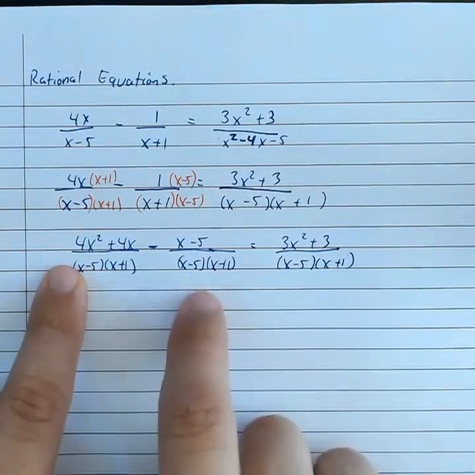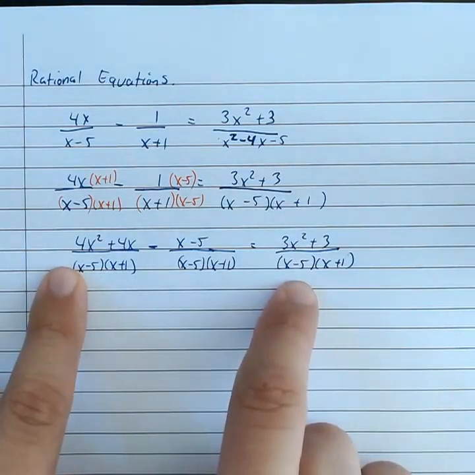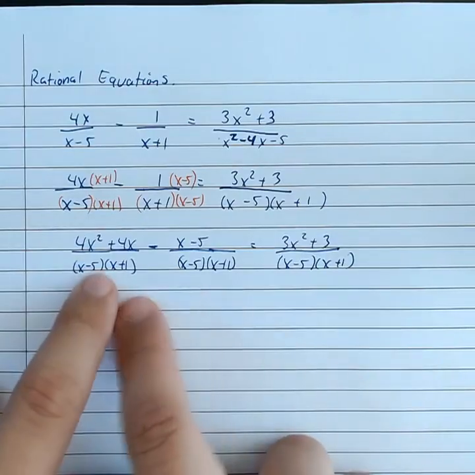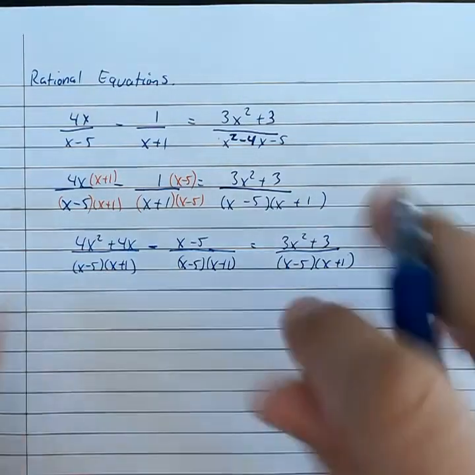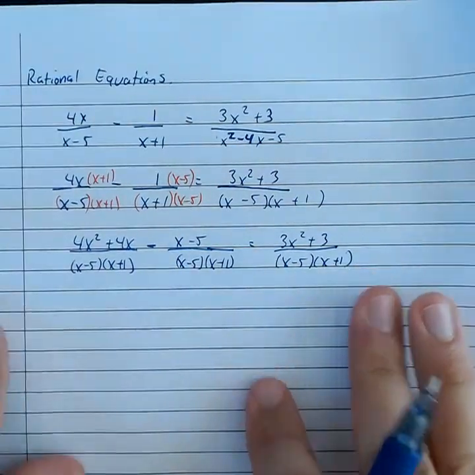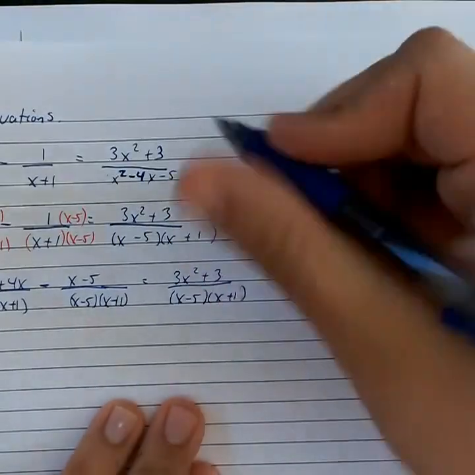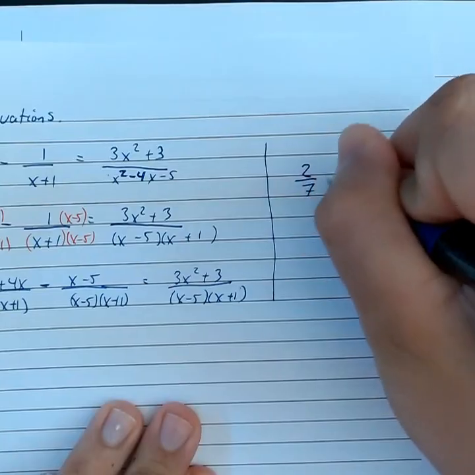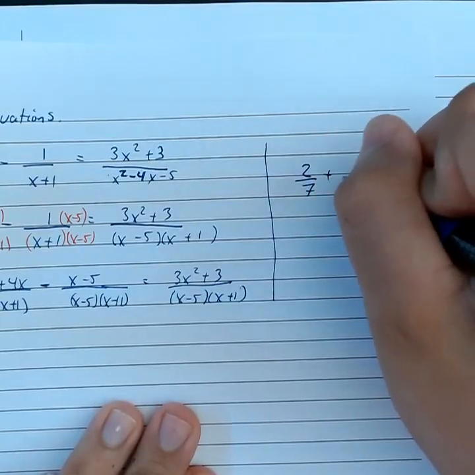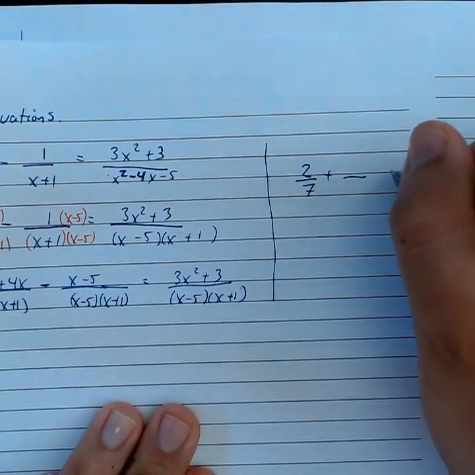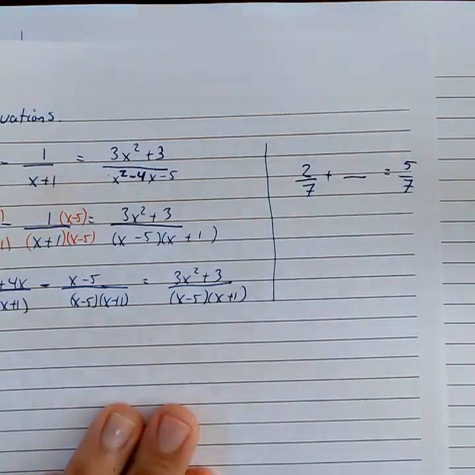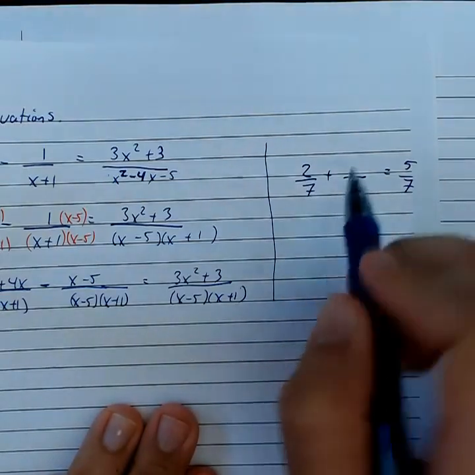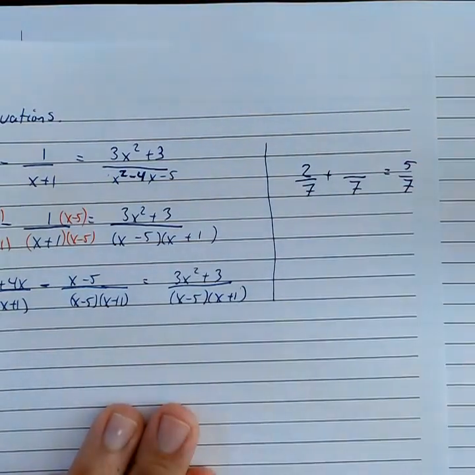Now, notice that these are common denominators. What that means is we don't have to worry about what the denominators are anymore. Think about what happens when you add and subtract regular fractions. If you have 2 over 7 plus some other number is equal to 5 over 7, once I have a common denominator, I don't really worry about the denominators.